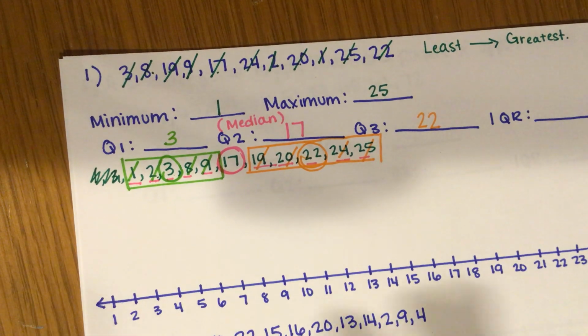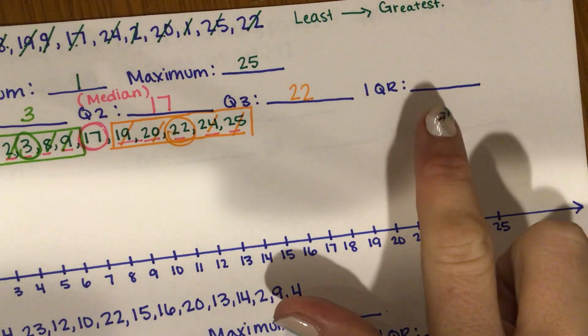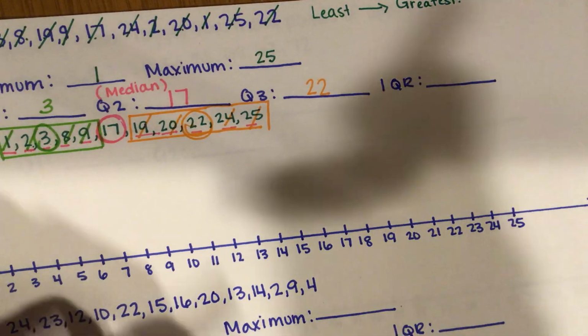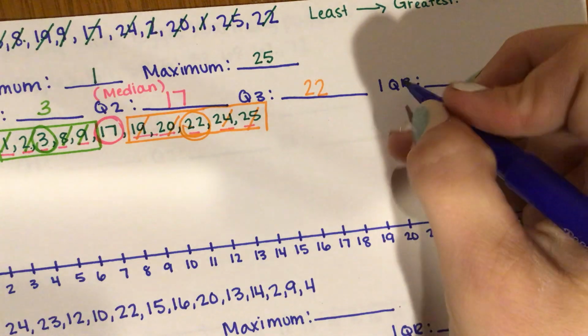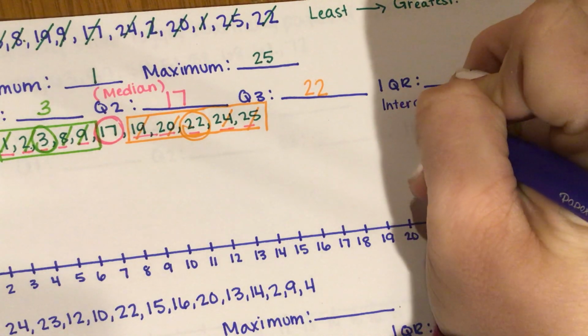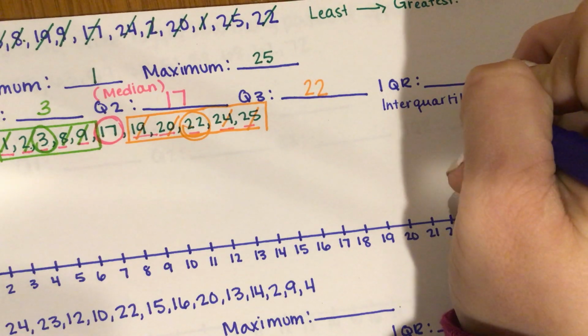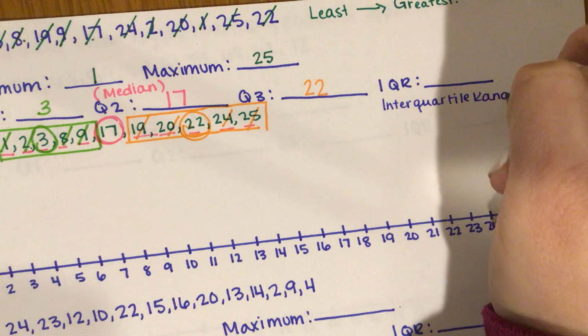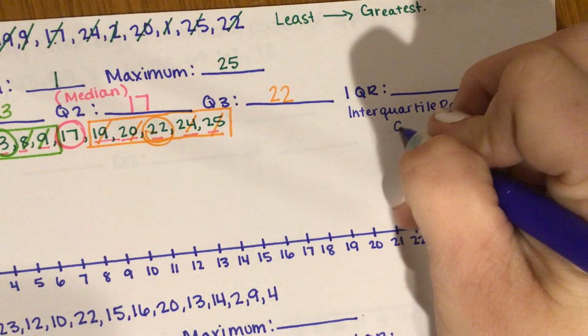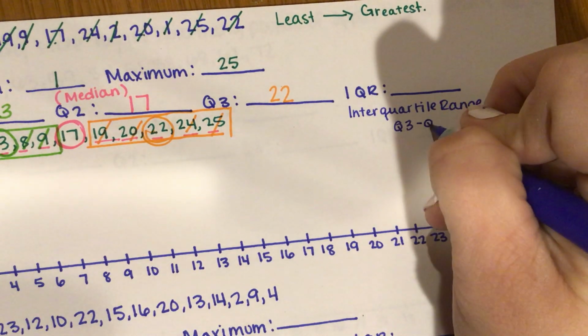Once I get here, I have everything I need to graph my box plot. However, we are asking you to find one more value. And just as a reminder, the IQR is also called the interquartile range. This is Q3 minus Q1.